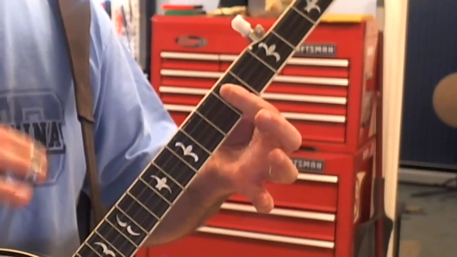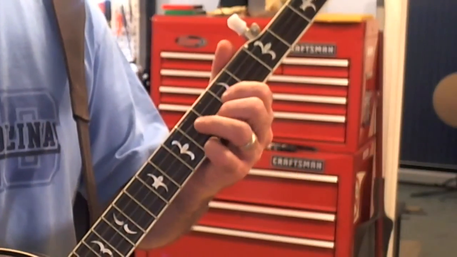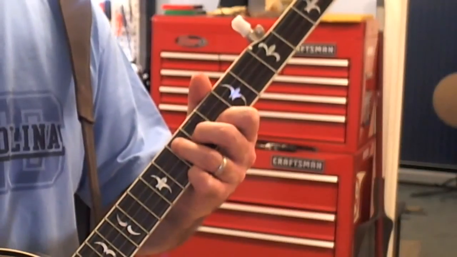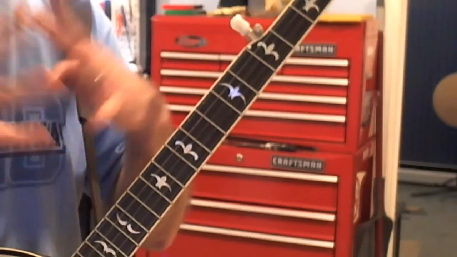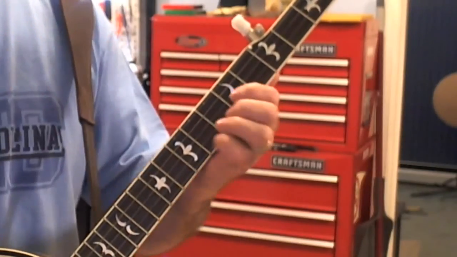And what you'll hear me doing is playing the melody notes that we've already found, but flavoring them with the chords that everybody else is using for rhythm. So you have a juxtaposition between melody and rhythm. They both work together.